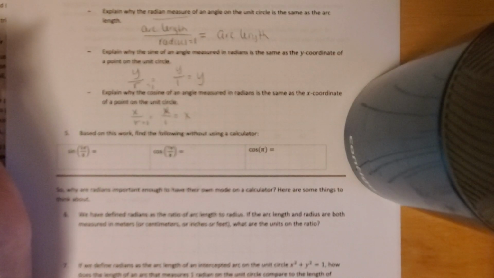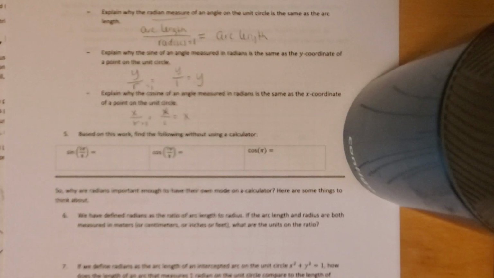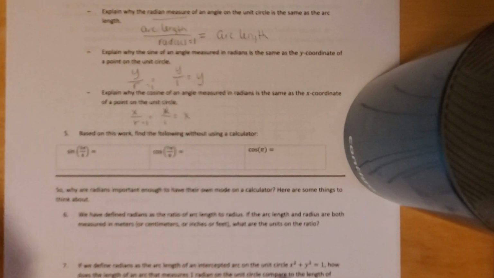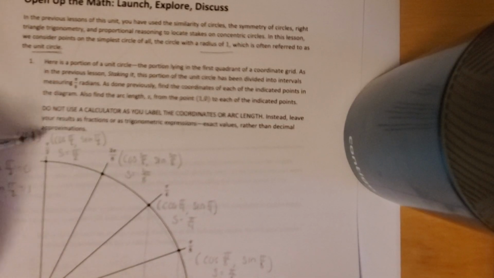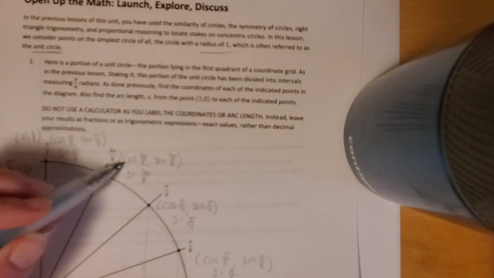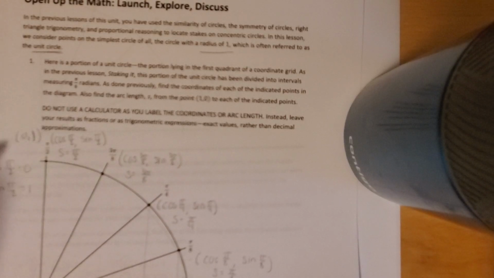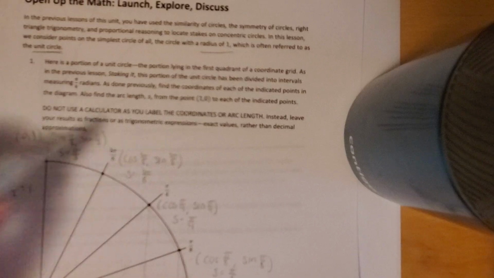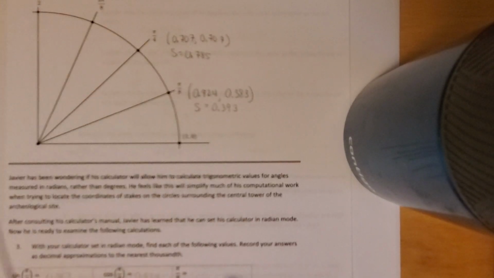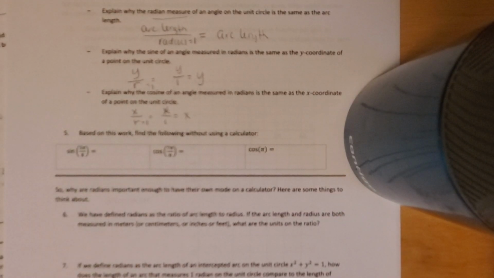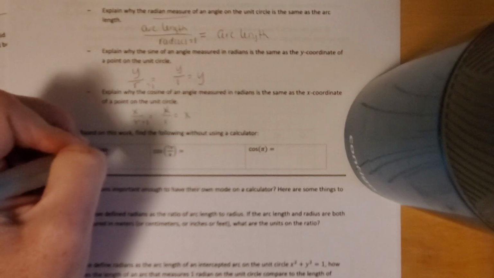So based on this work, find the following without a calculator. The sine of 5 pi over 8. So we go back to our rotations. This is 3 pi over 8. This would be 4 pi over 8. 5 pi over 8 would be over here. It would be a reflection of this point. So if it's a reflection, we want to know the sine. The sine value there was 0.924. And since sine is up and down, it would be up 0.924.